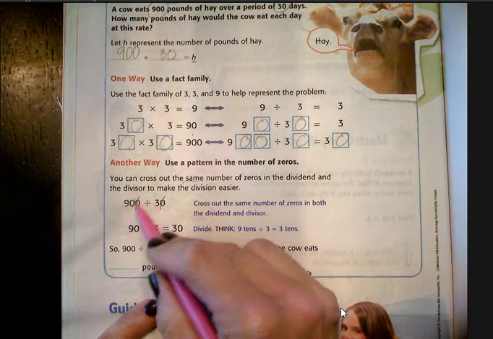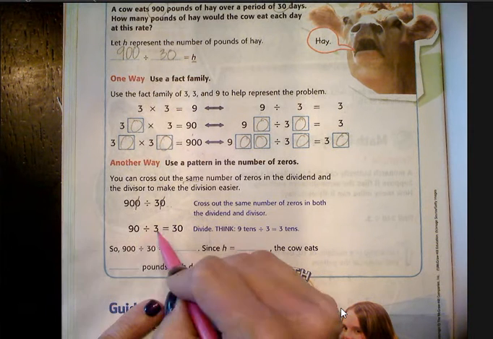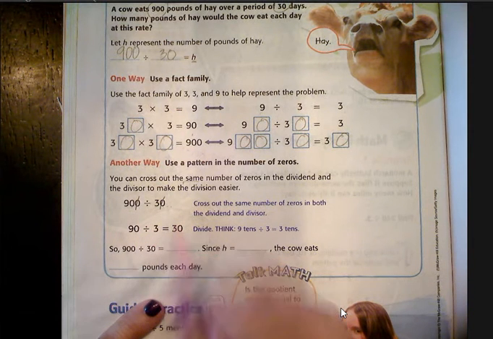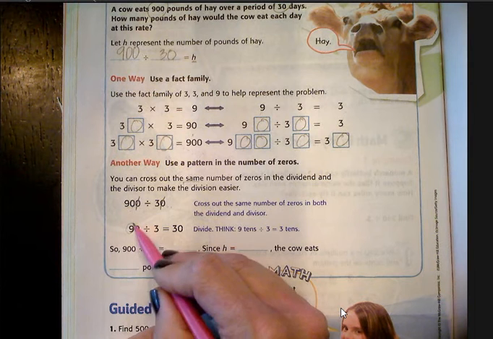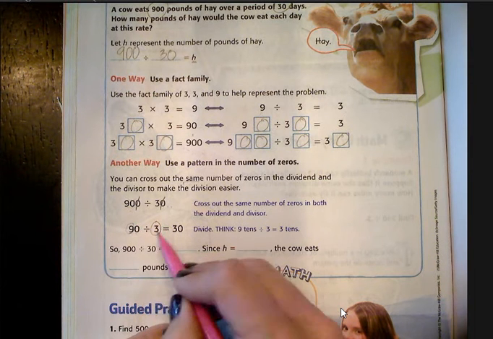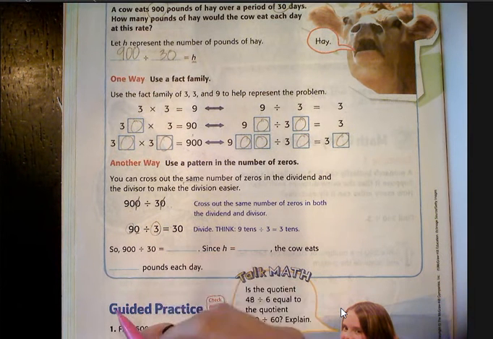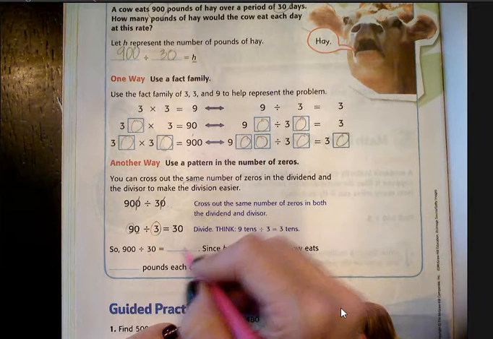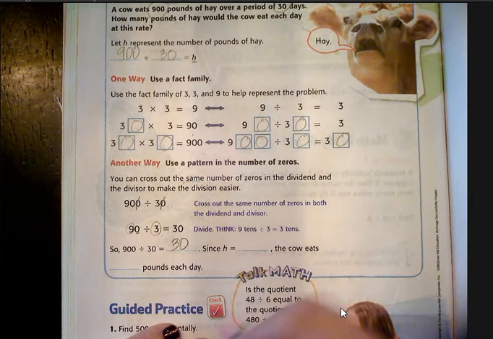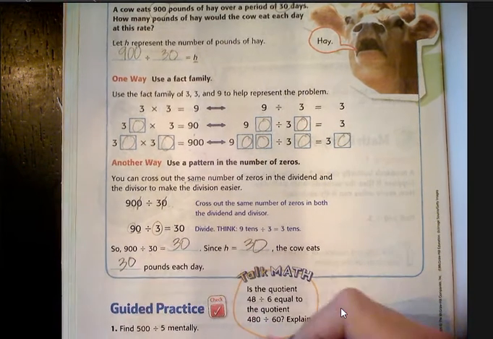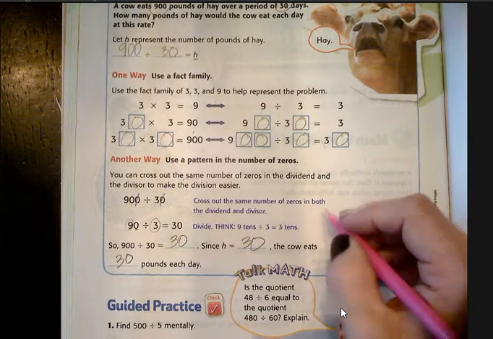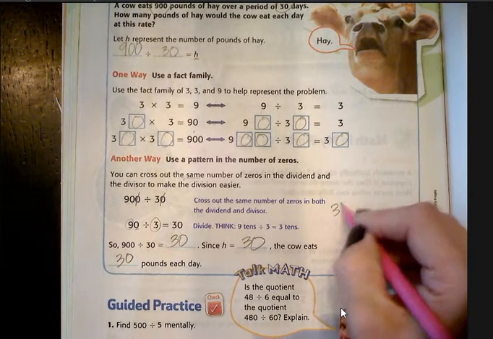So my new problem is 90 divided by 3. And you can think 9 tens divided by 3. 9 divided by 3 equals 3, and there's a 0 left over. So 900 divided by 30 is 30. Since H is 30, the cow eats 30 pounds each day. And we can check our work here. We can multiply 30 times 30.